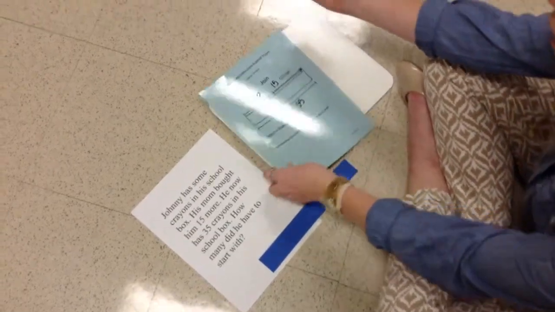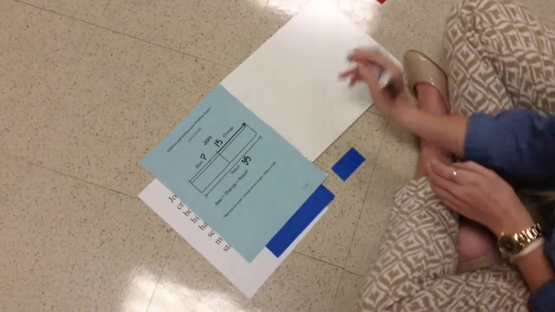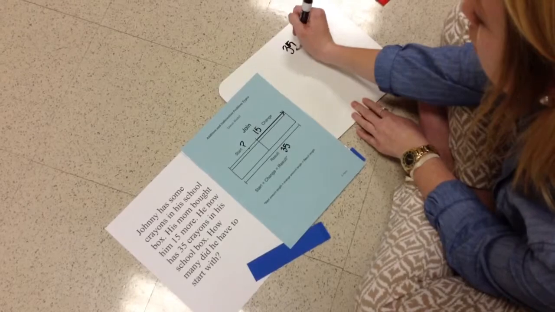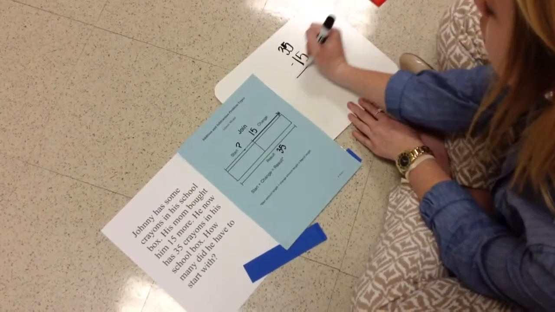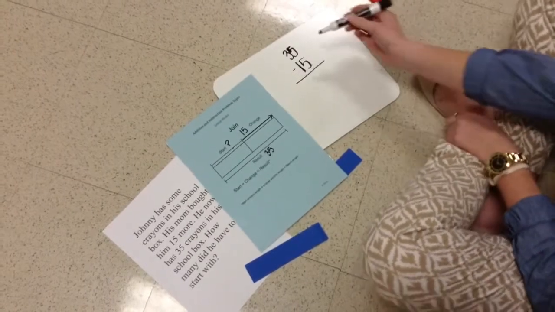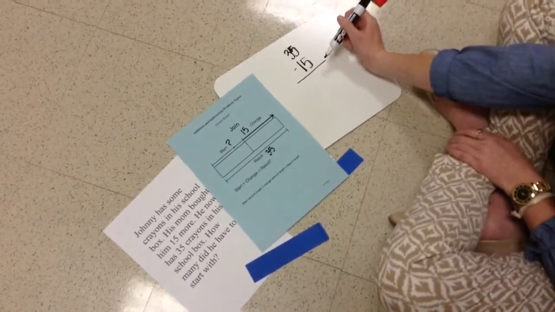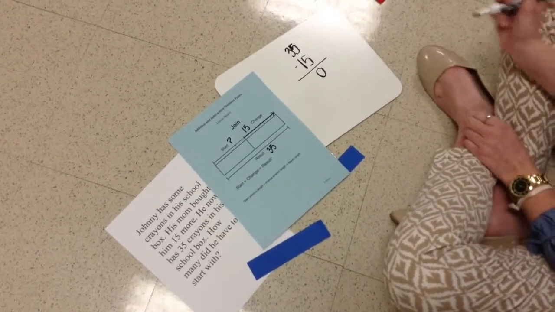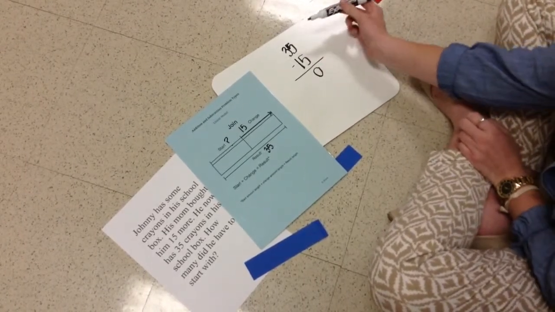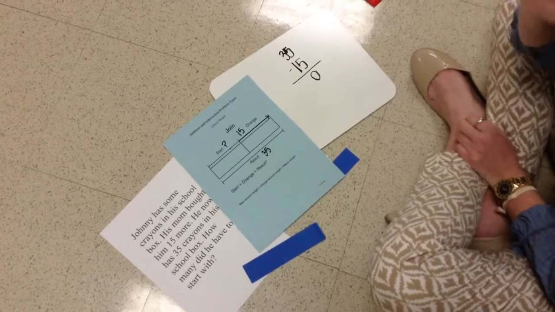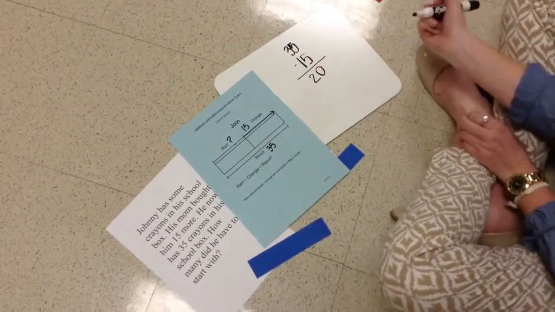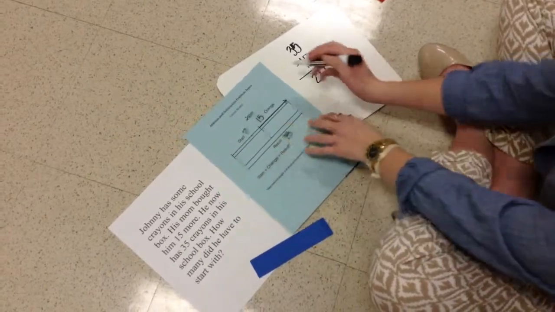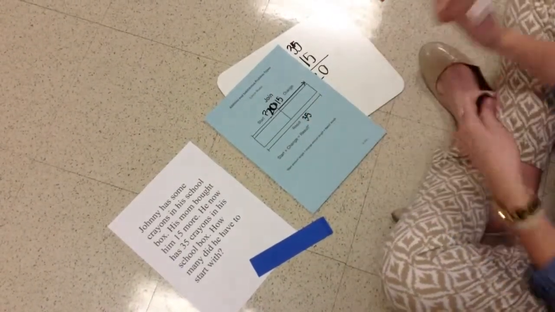So, in order to find this, we are going to need to subtract our change from our result. So, we are going to do 35 minus 15. Well, I'm taking 5 ones away from 5 ones. So if I take 5 ones from 5 ones, it's going to be 0. And I'm taking 1 ten away from 3 tens. So if I'm taking 1 ten away from 3, I'm going to have 2 tens left. So 20 is what Johnny started with. He started with 20 crayons.